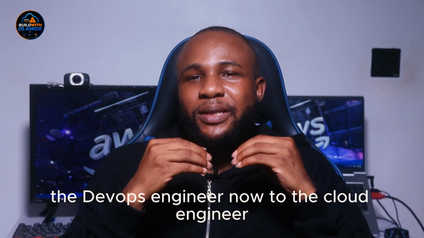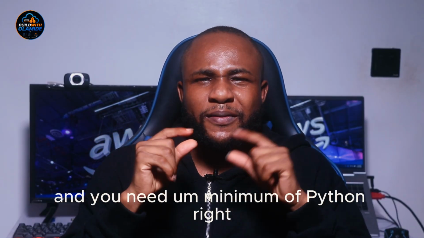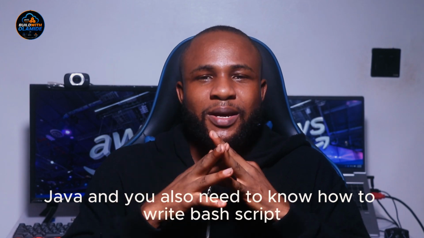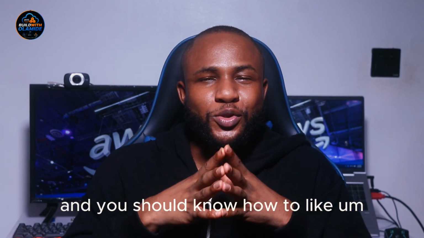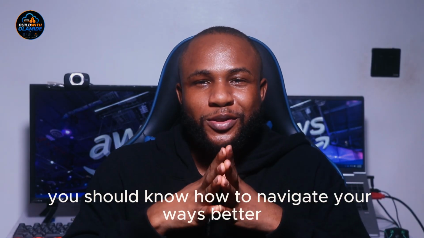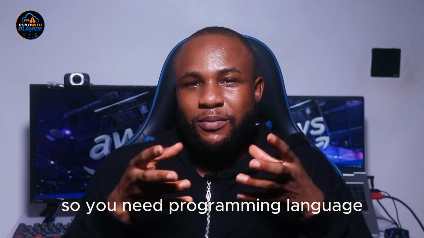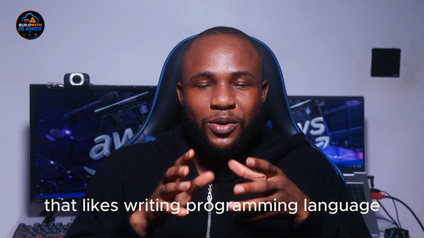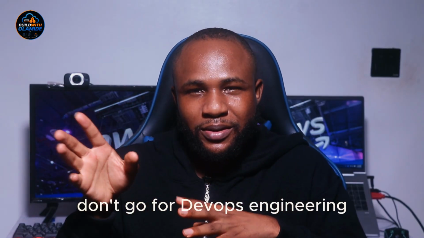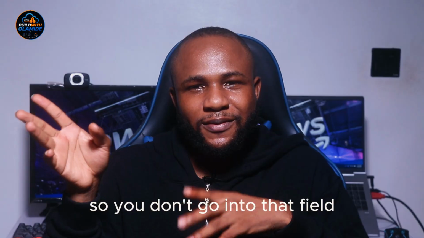Now, to be a DevOps engineer, DevOps is a technical field and you need minimum Python, Java, and you also need to know how to write bash script. So it's very, very important, and you should know how to navigate your way better in the Linux system environment. So you need programming language. It's a technical field. So if you are not somebody that likes writing programming language, don't go for DevOps engineering. It's a more technical field, so you don't go into that field, right?